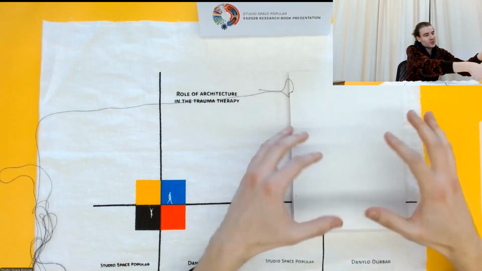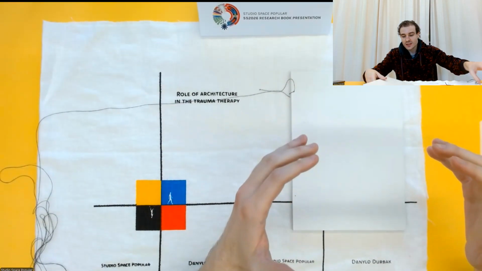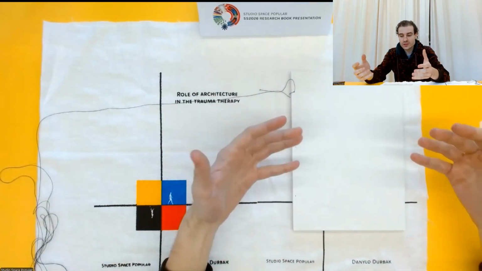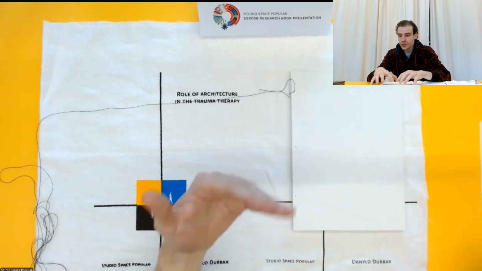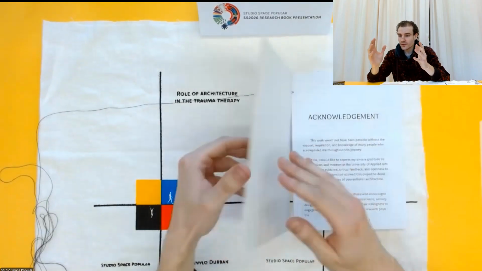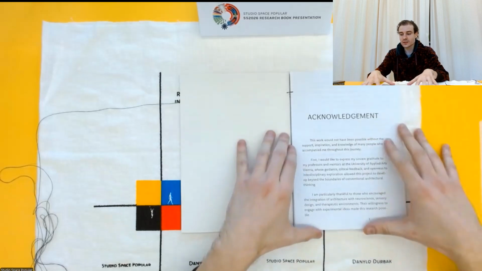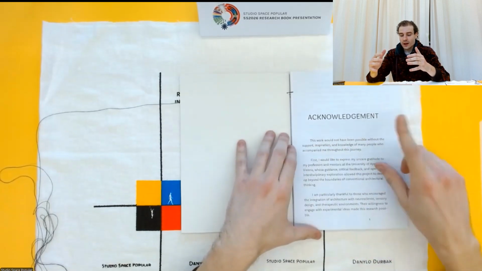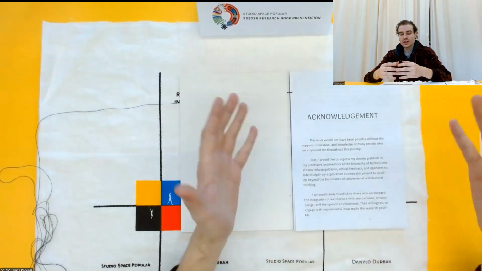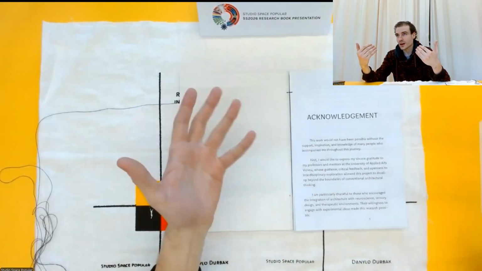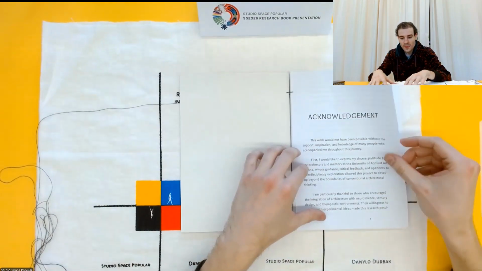And in the process of making this, I understood that we just have to accept the way we are, the kind of trauma that we all experience. So yeah, this is my acknowledgement, because I would like to say a couple of phrases: this work would not have been possible without the support, inspiration, and knowledge of many people who accompanied me throughout this journey.